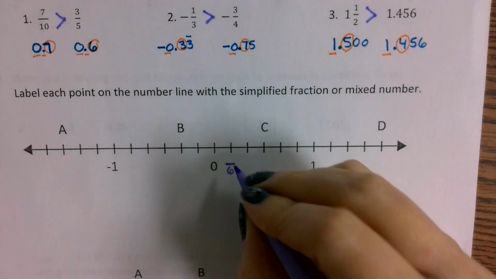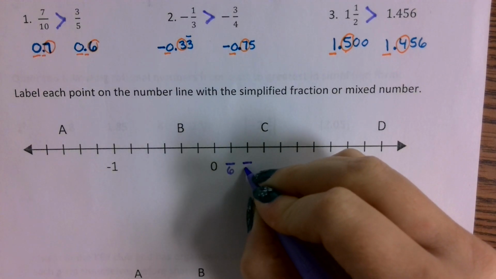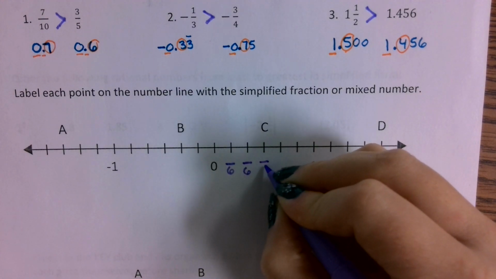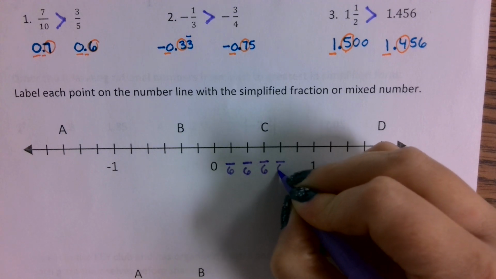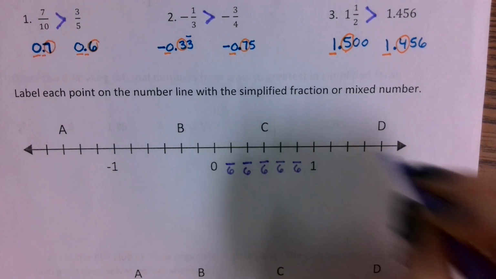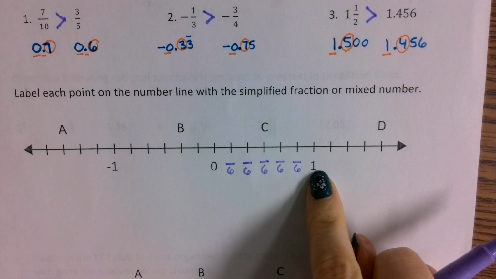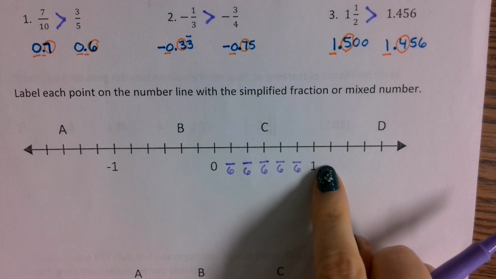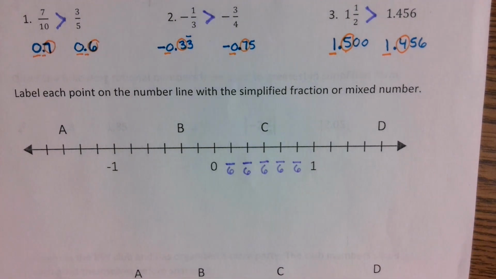They're all passed out. So underneath each of these bars, I want you to put a fraction bar and a denominator of 6. Now, when I get to one whole, I'm not going to do that. I'm just going to leave it as it is.